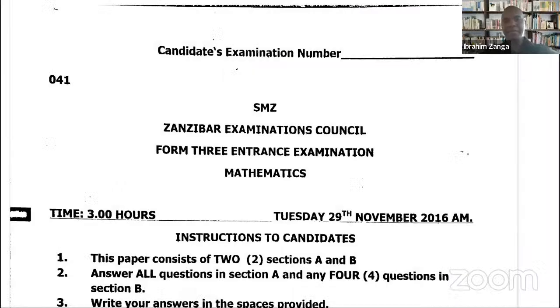It is a national exam, actually the Form Two national exam of 2016. Here is the exam, dear students. So as I said, this is the Zanzibar Examination Council Form Two entrance exam, that is the Form Two national exam actually.